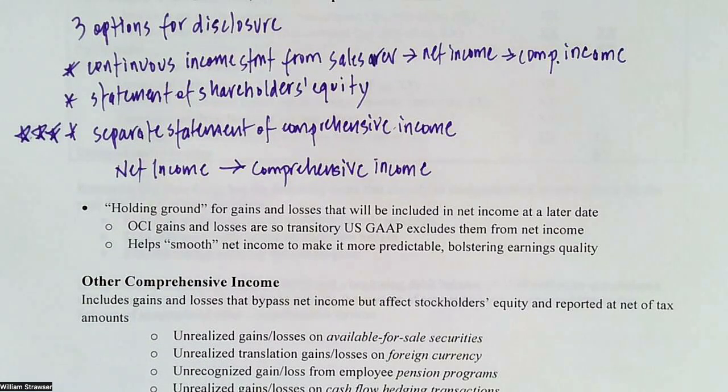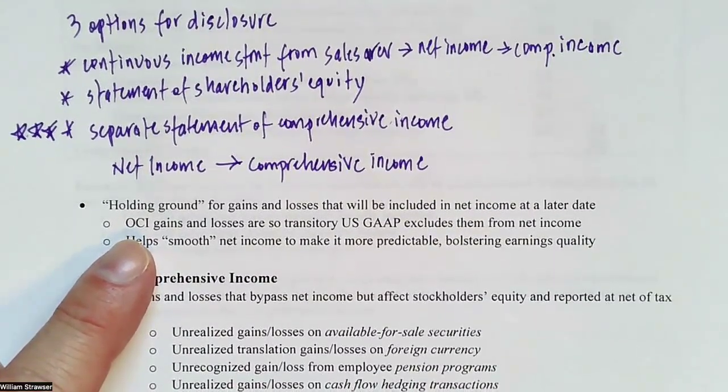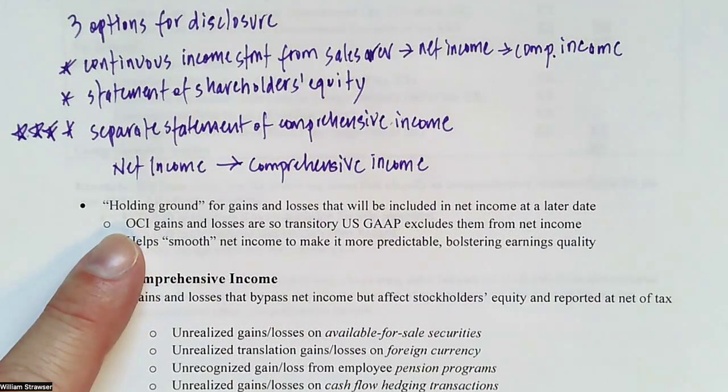Now, some of this is that US GAAP requires us to change the value of certain assets and liabilities on the balance sheet. And that change in value is ascribed to a gain or a loss. Those gains and losses will become other comprehensive income. So these gains and losses tend to be extremely transitory. That's one big reason they are not put into net income.